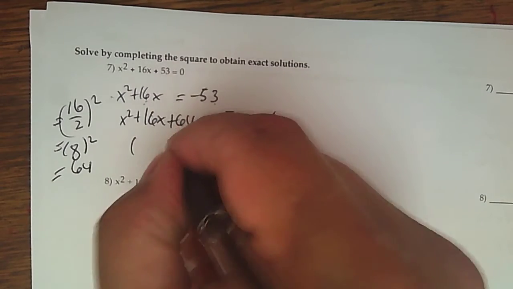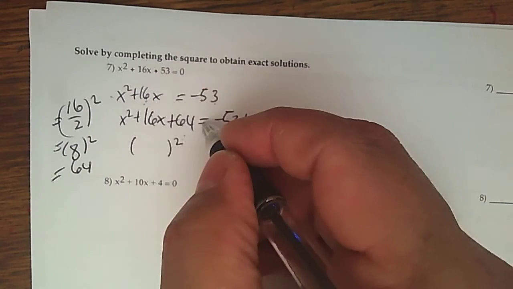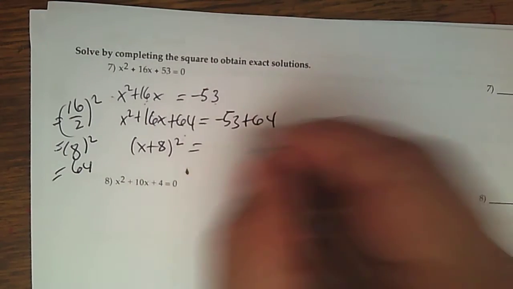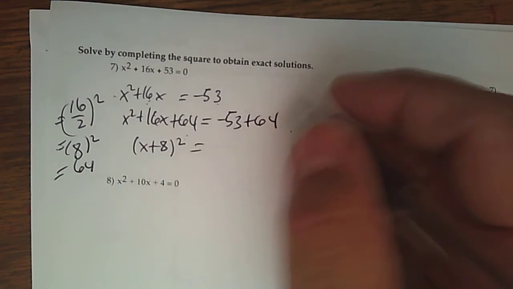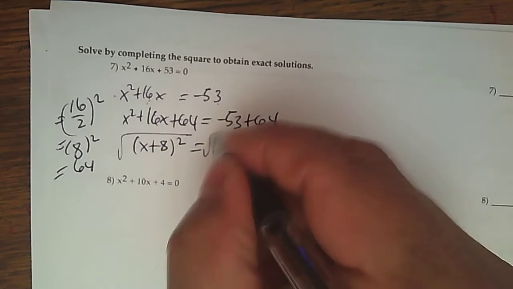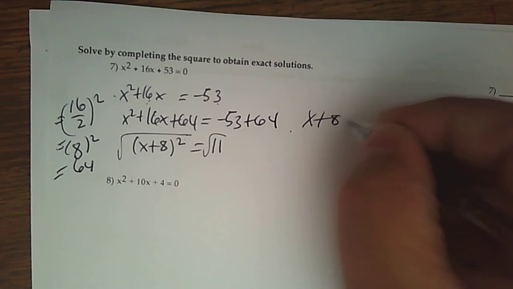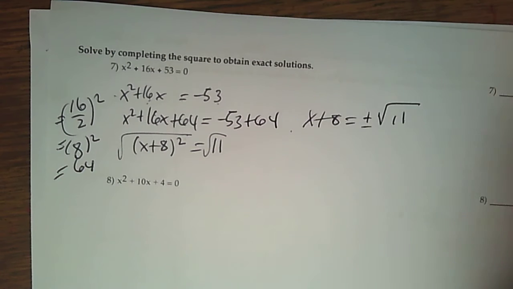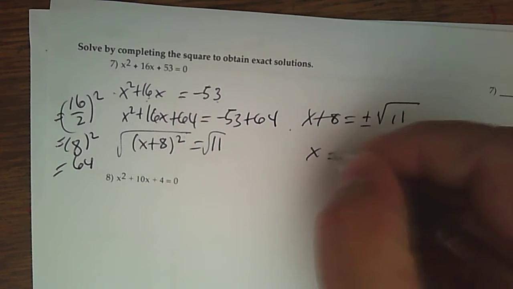What number adds to 16 and multiplies to 64, and that's 8 and 8, so I can write it as a perfect square. Then negative 53 and 64, that's 11. Now you can do that square root property, so that x plus 8 is equal to plus or minus the square root of 11. And then the last step is to subtract 8.